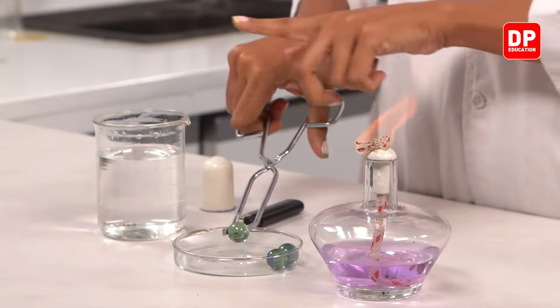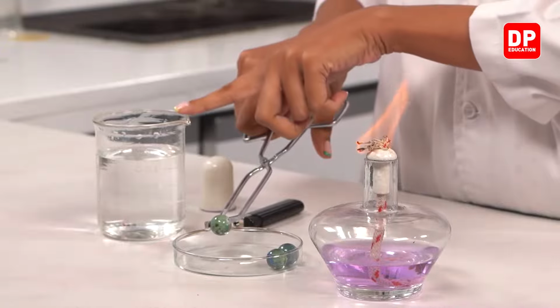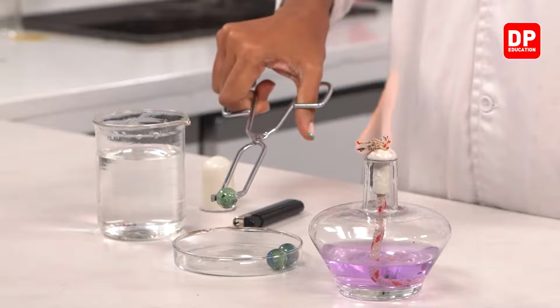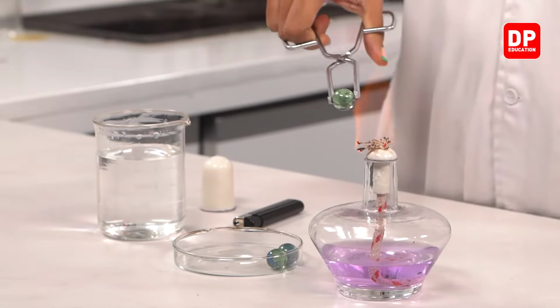Here you can see I have a beaker with water. This is cold water. After heating this marble, I am going to instantly put it into this water beaker.